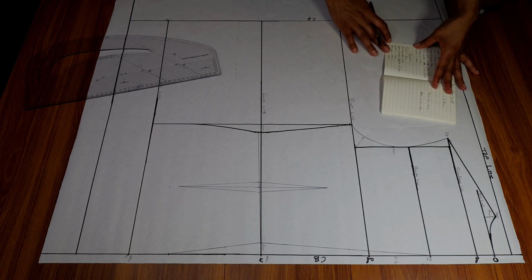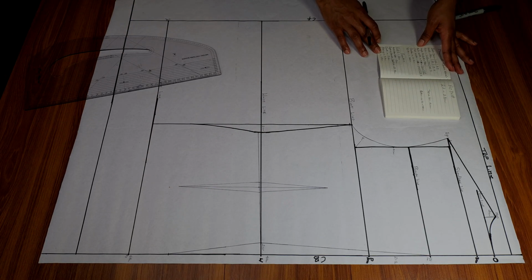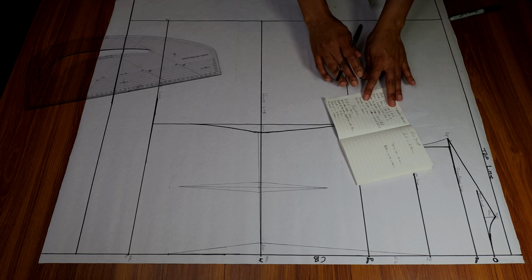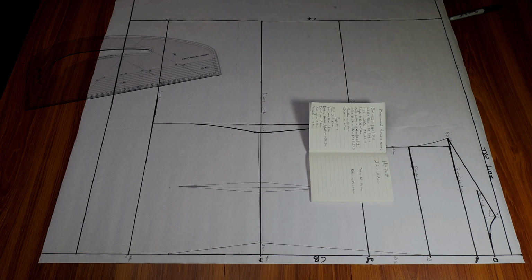to do is to check our shoulder width. This is 12.5 centimeters.